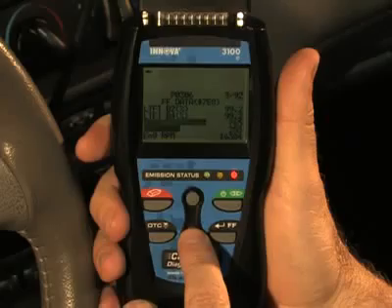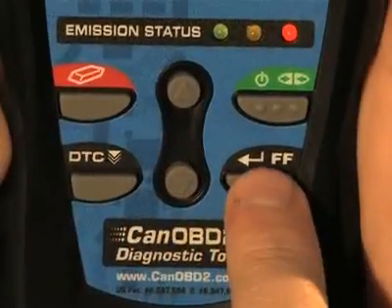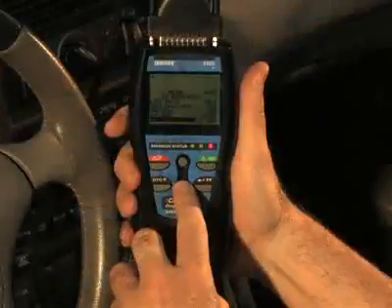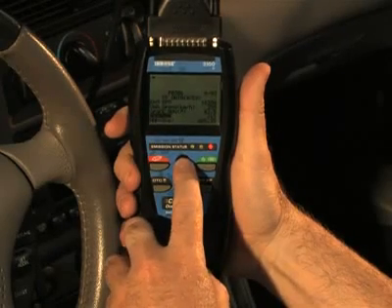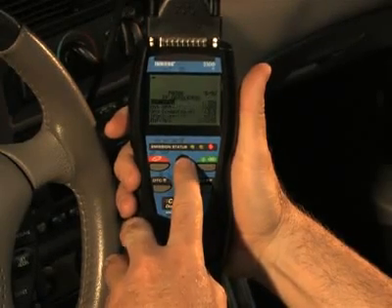To see the freeze frame data, press the FF Enter button at any time, except while you're in the menu mode. To scroll through the information, use the up and down buttons to go from one piece of information to the next.